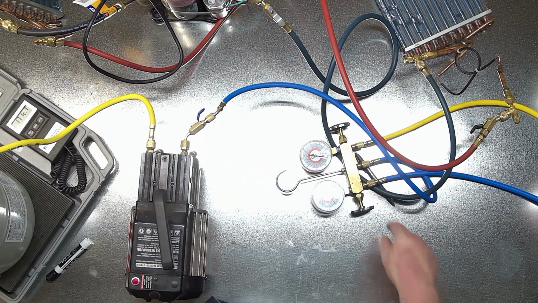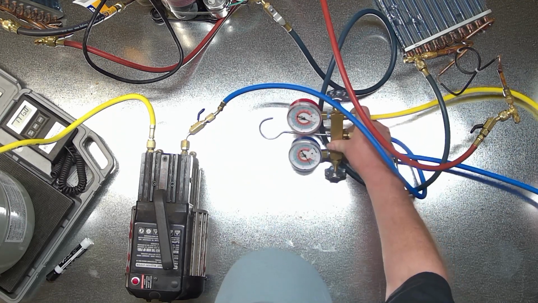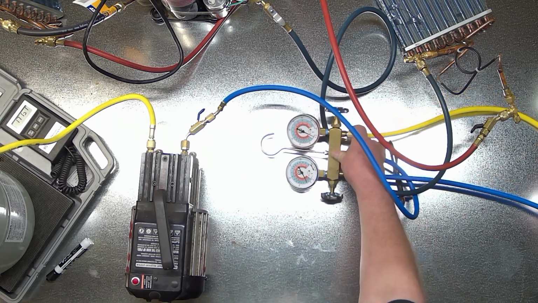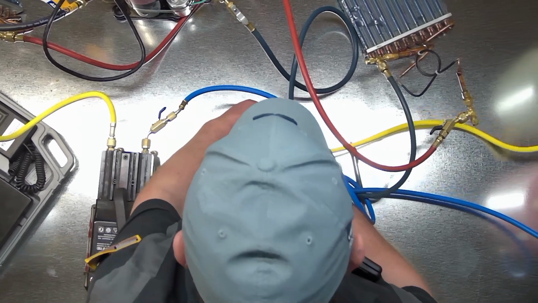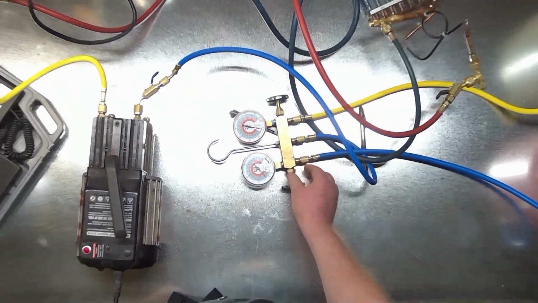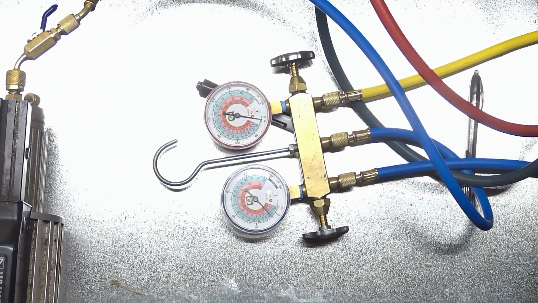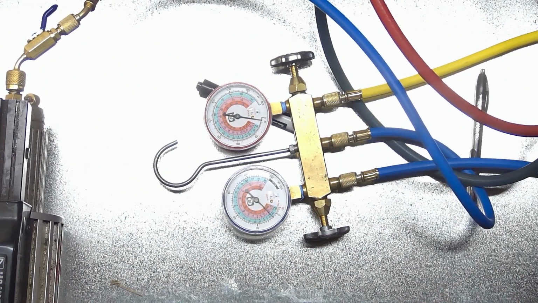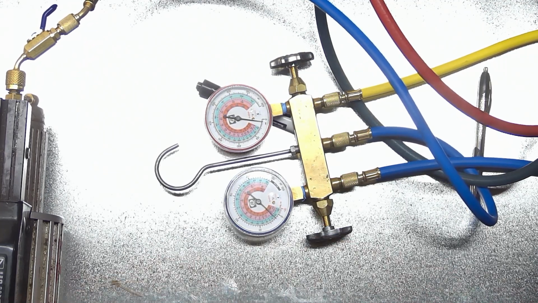We're getting closer. So we're going to do this to these tanks, empty them out, and then we're going to do it again.